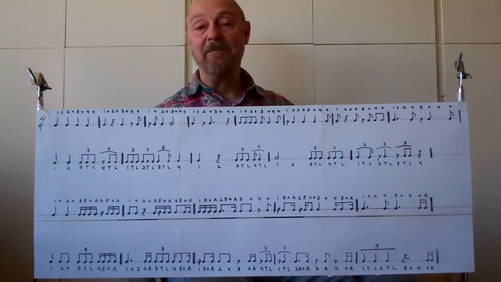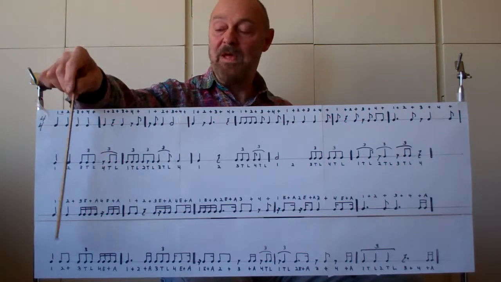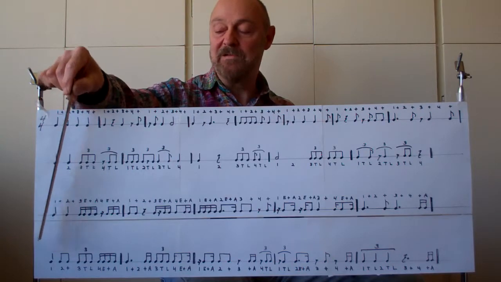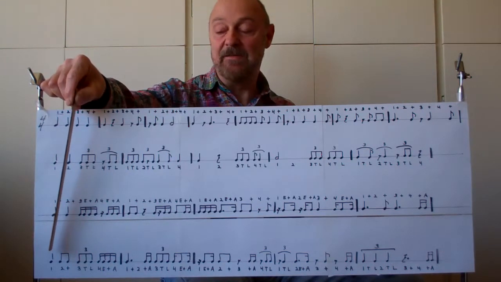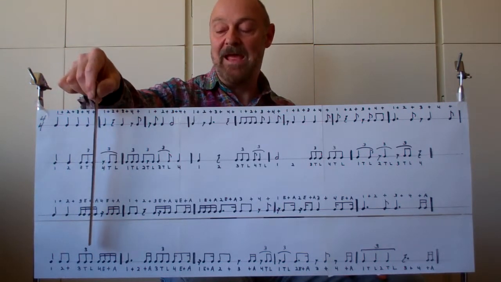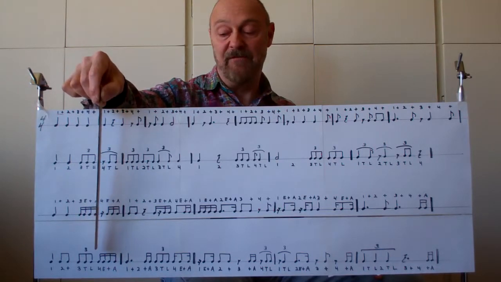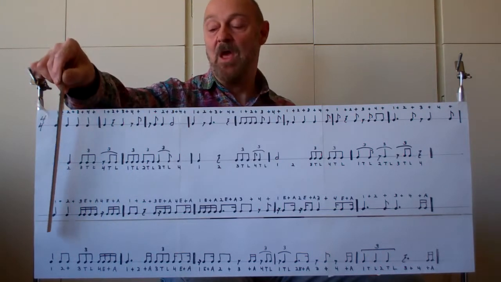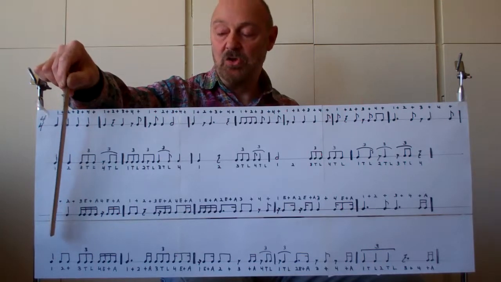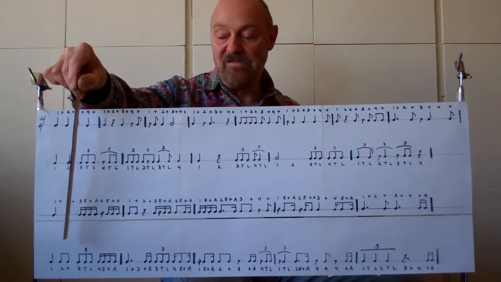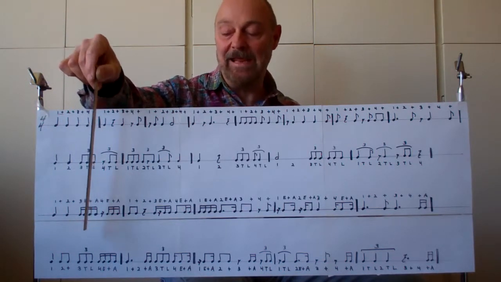Now the last line is where we're mixing counts from quarters to eighth notes, the subdivision into 2 parts, the triplets, and also subdivision into 4 parts, the 16th. So we have 1, 2, and 3 triplet, 4 E and.